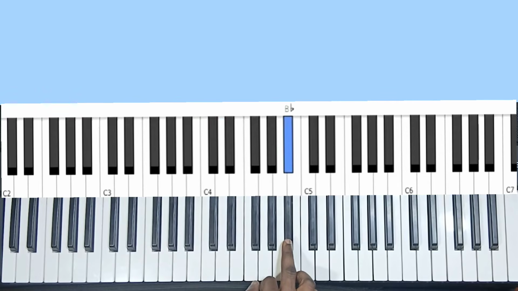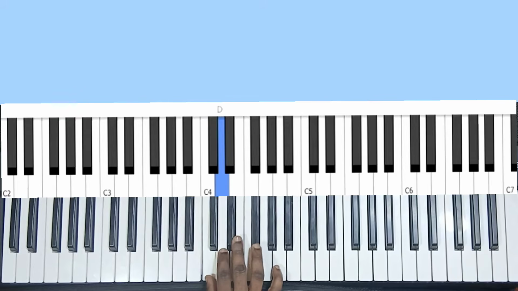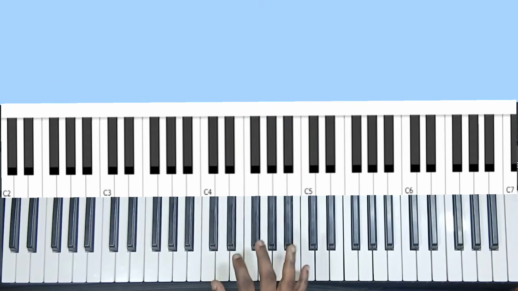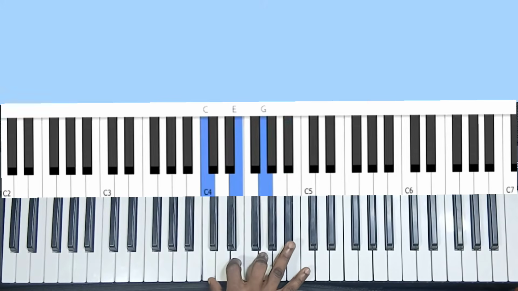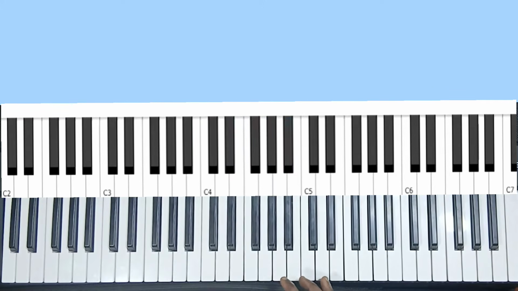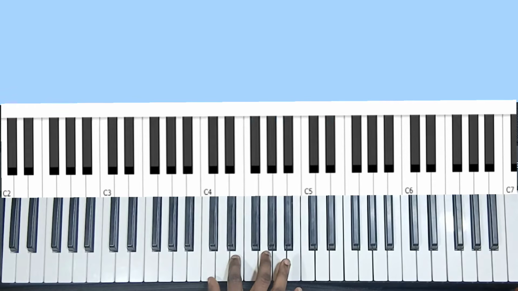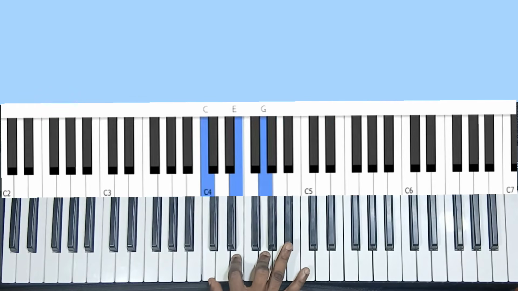Then we add a 7 to it. Is it clear? So this is our minor 7 in the scale. We add the minor 7 to it. So if you are playing in F, our F major chord, we add the do. If you play a so, we add the do.